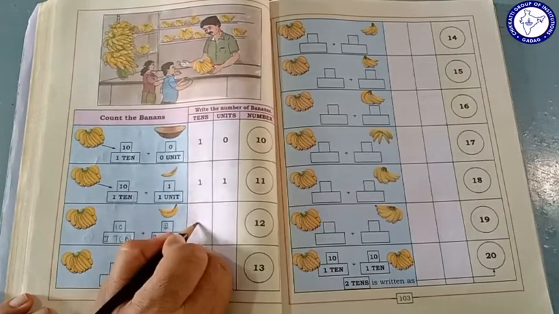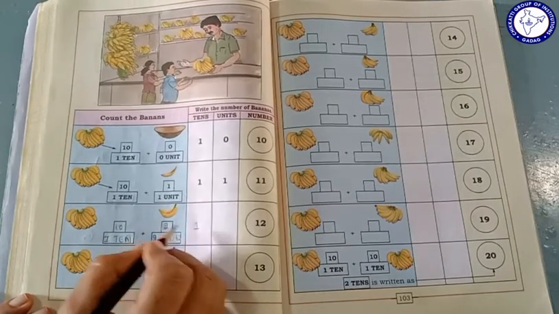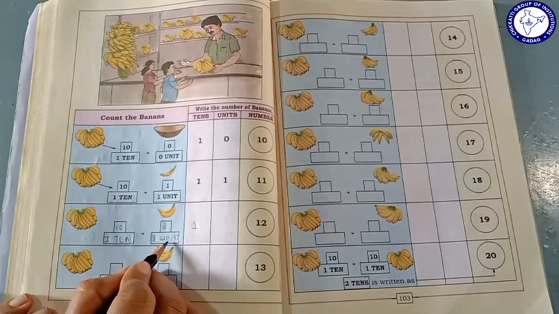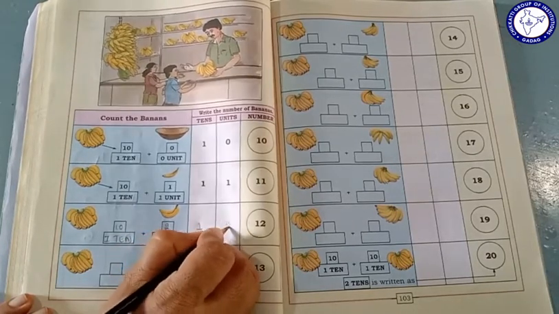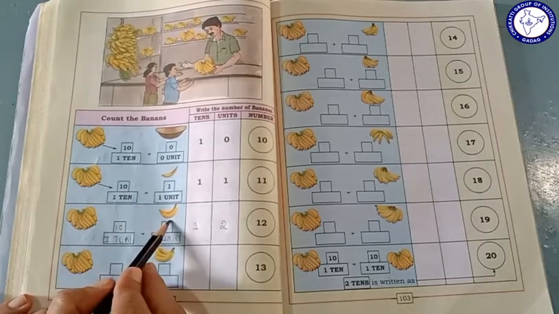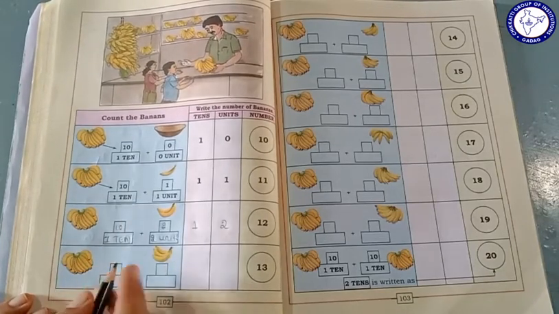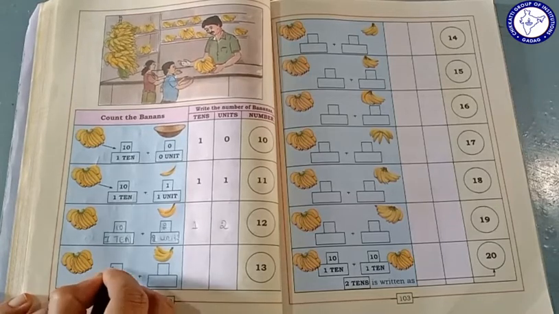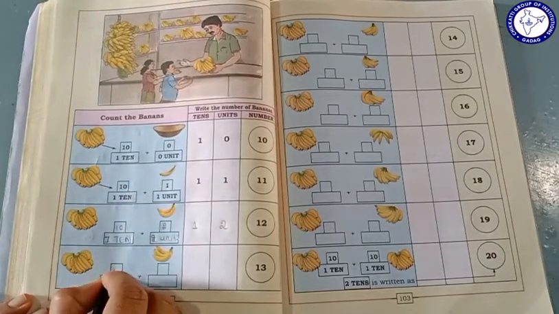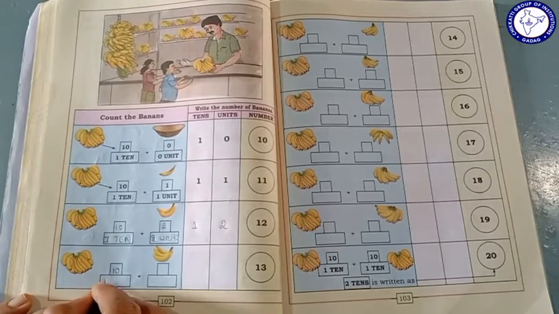I'll write only 1 ten plus how many units? Extra bananas, remaining bananas, 2. Total number of bananas 12. 10 plus 2 equals 12. So each strip we can call 1 ten. Only a total of 10 bananas.